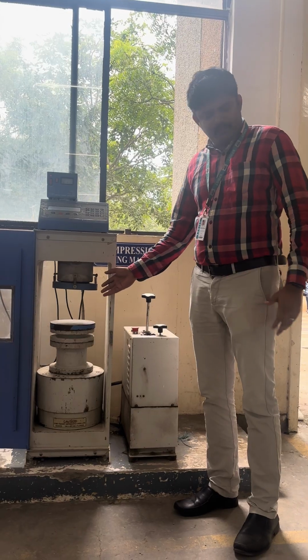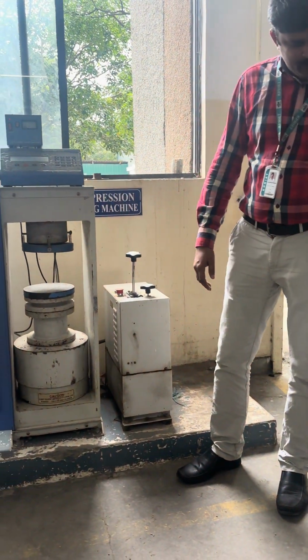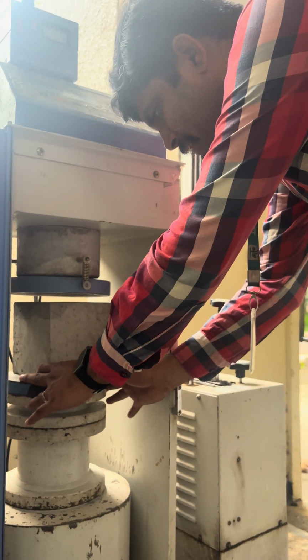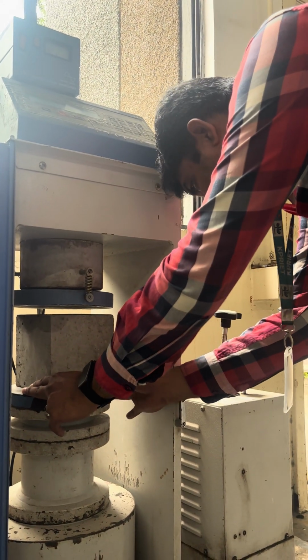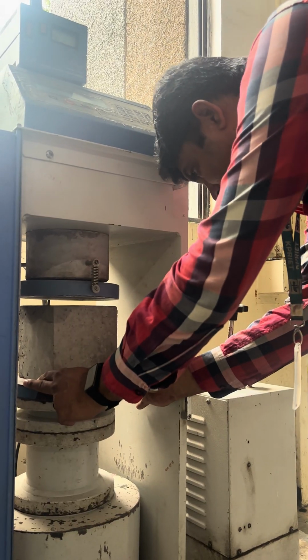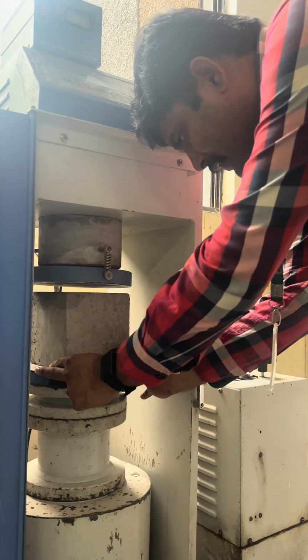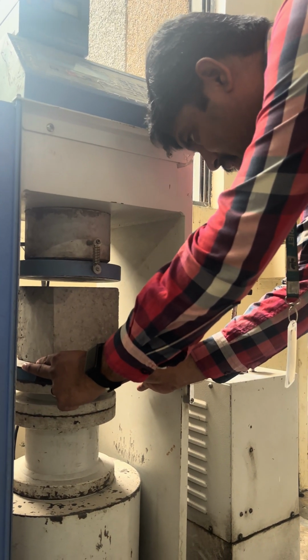So we keep the specimen inside the machine. It should be placed so that the stress distribution is uniform across the section. We keep the specimen in a straight way, without any irregular patterns, so that the stress will be distributed equally on all the sides.